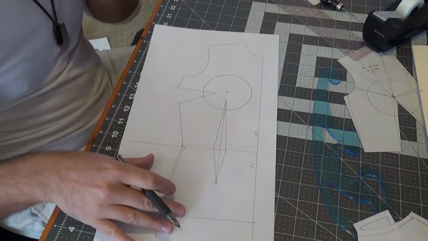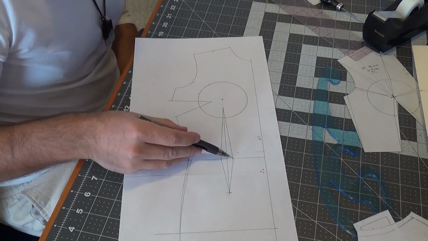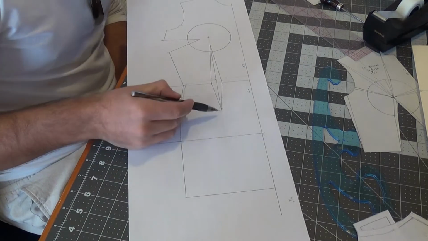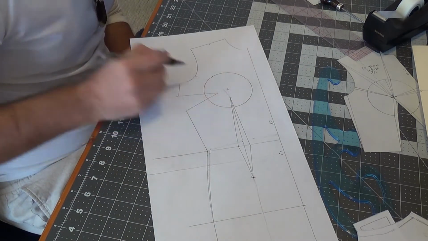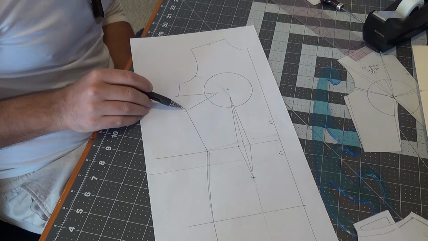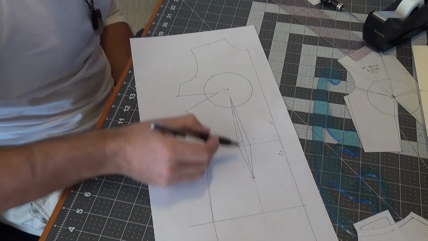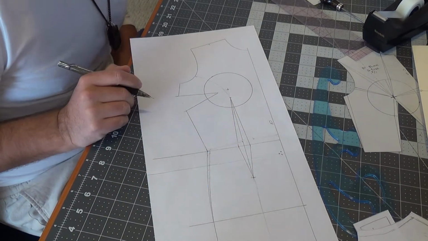Just a little quick reference. If you want to turn this into a princess seam, this is a seam line. I can extend this down and extend this up and over. Put this dart into that seam line, and I can end up creating a princess sloper just by using the dart that I've created here.